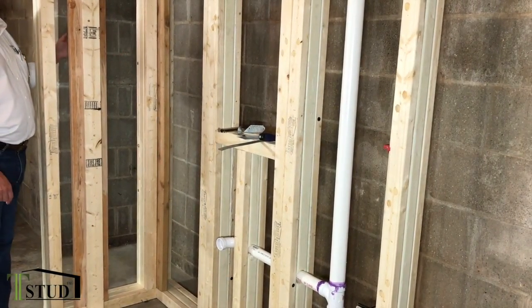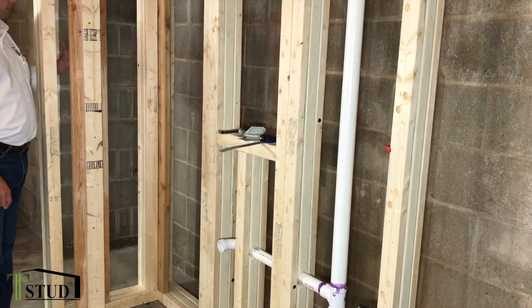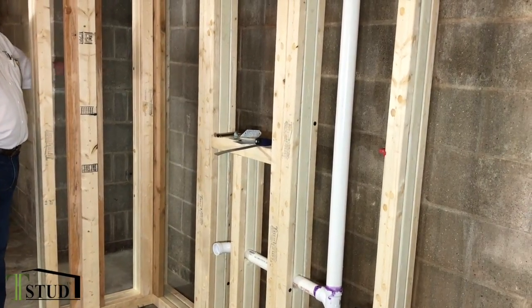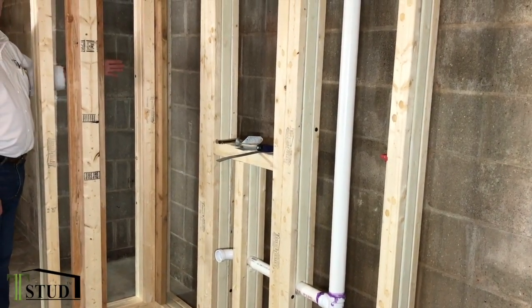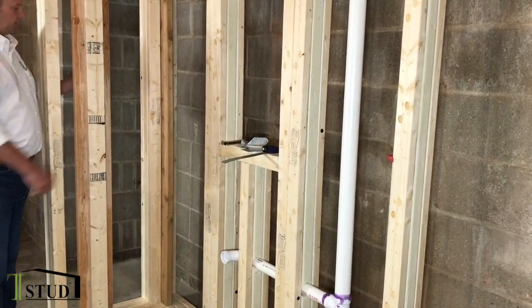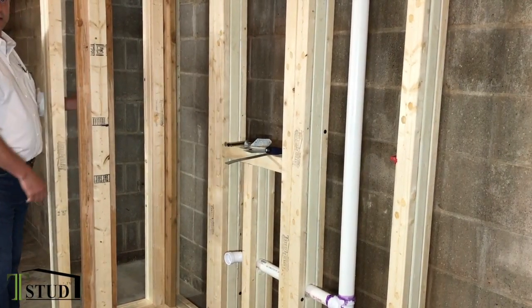I know you might end up with a T-stud landing behind here, so you'll have to figure out your nailers, but this is in a perfect world. You have a complete thermal break through the backside and you can insulate, run your wires behind and do whatever you need to do.